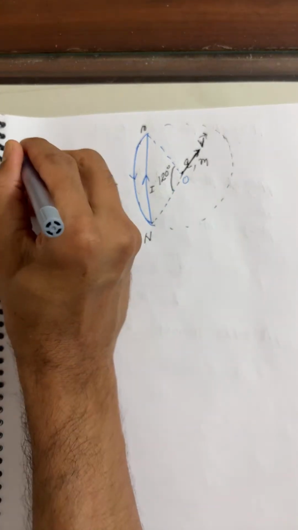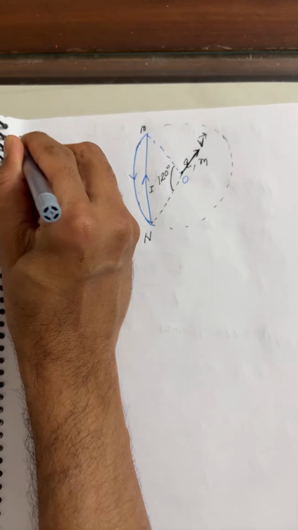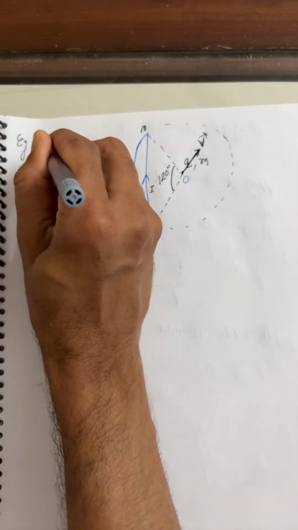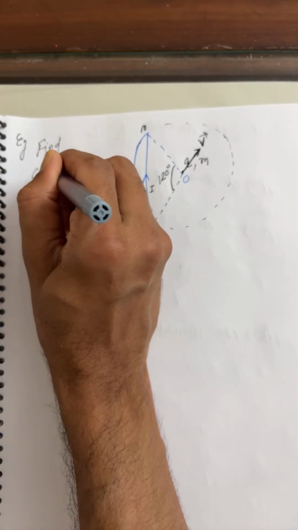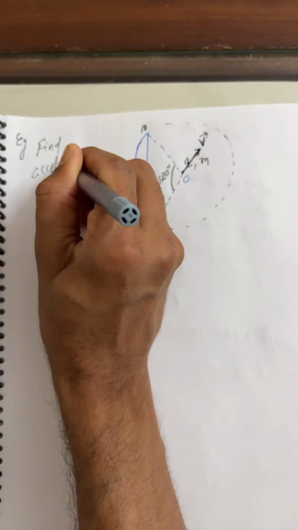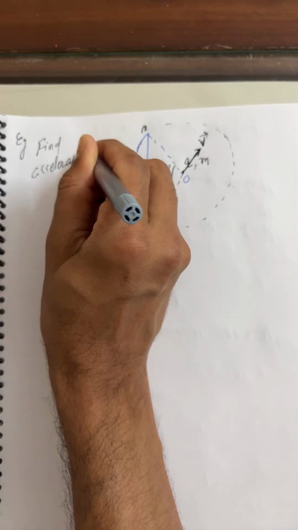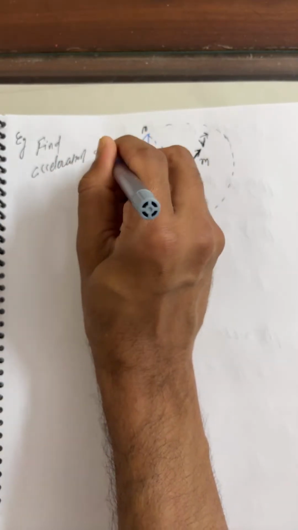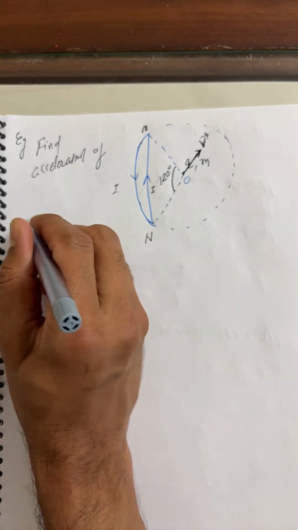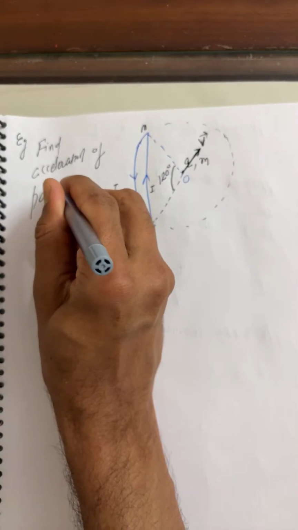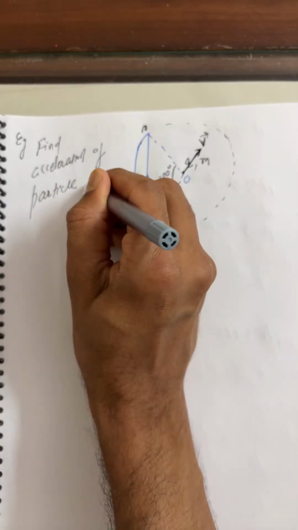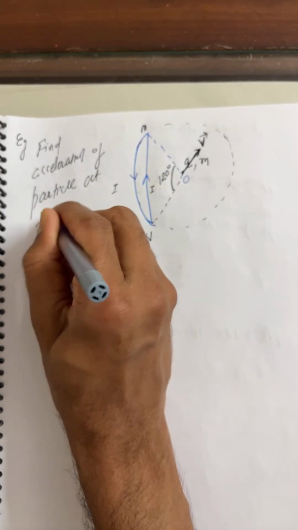What's the possibility? So in this question, student, find acceleration of particle at this instant.